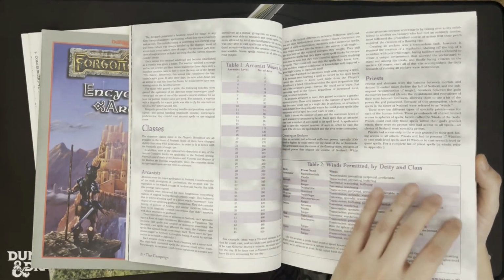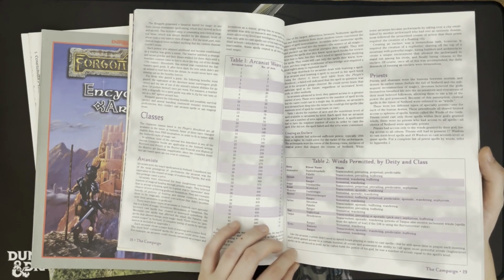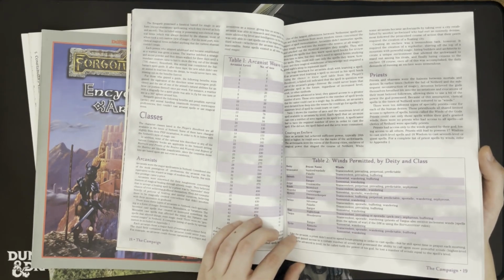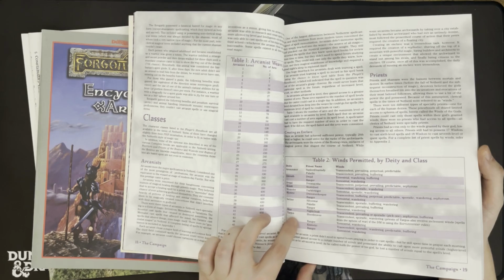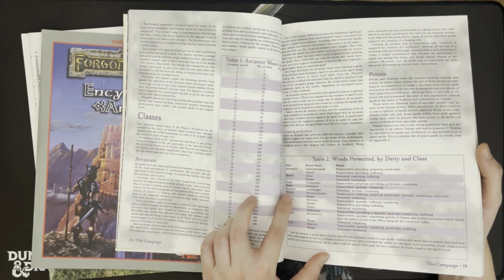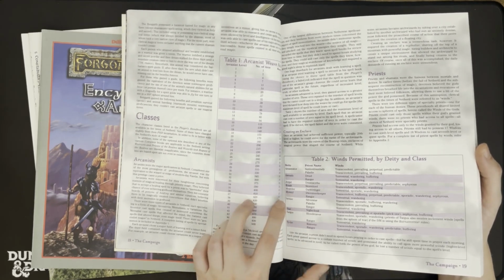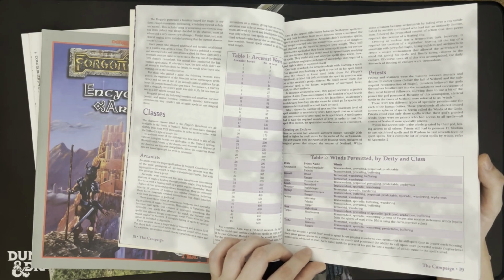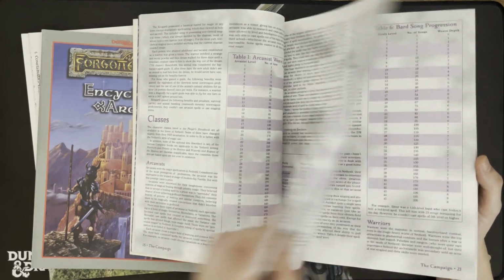Divine casters were still called priests. However, the gods that existed during this period were a little bit different. There are some familiar names like Shar and Selûne. Anyone who played Baldur's Gate 3 should recognize Yergal. If you played many Forgotten Realms games, most of these names should still feel familiar to you.